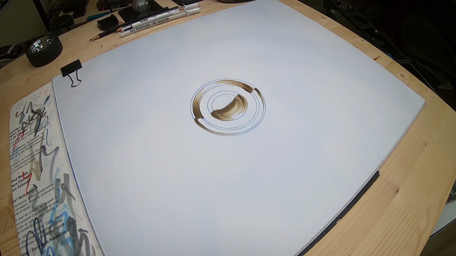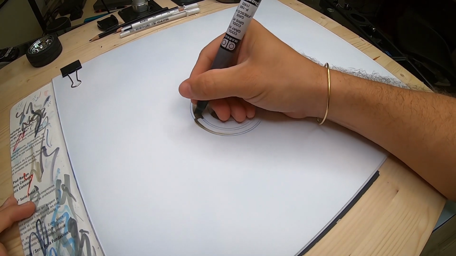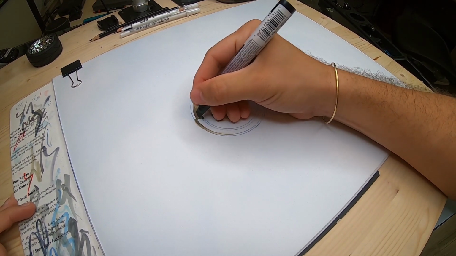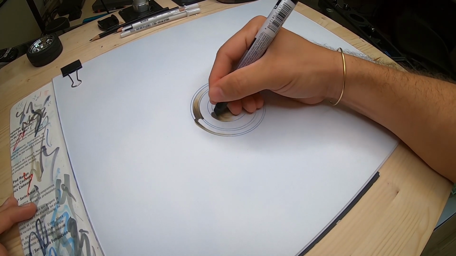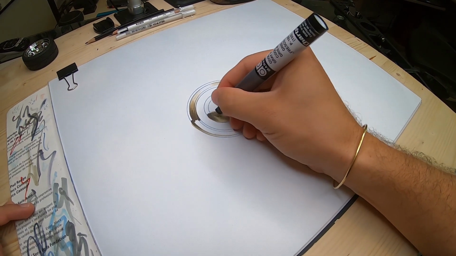Then I'll switch to my cool number 5. The reason I always explain this is because once I go past 5, it's kind of hard to tell if it's warm or cool. And this just makes it a little darker. It won't take the warmness away, but it'll give me a darker tone.